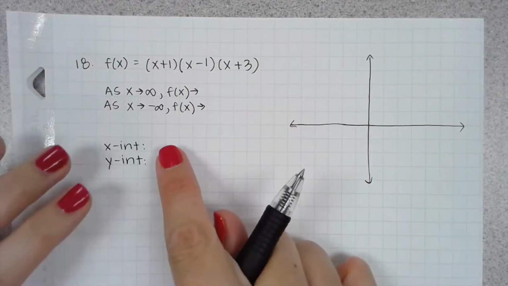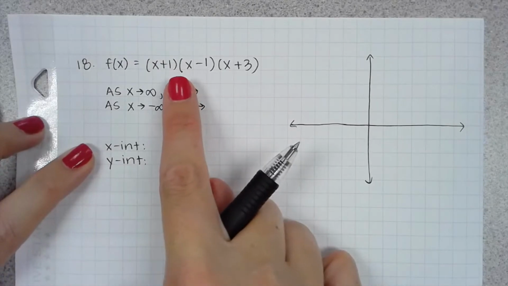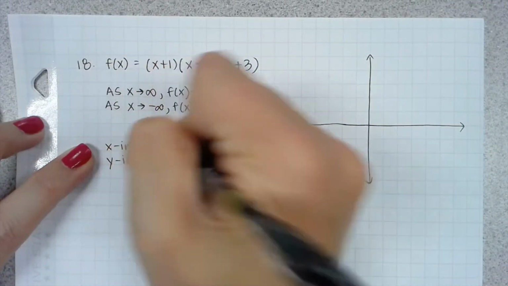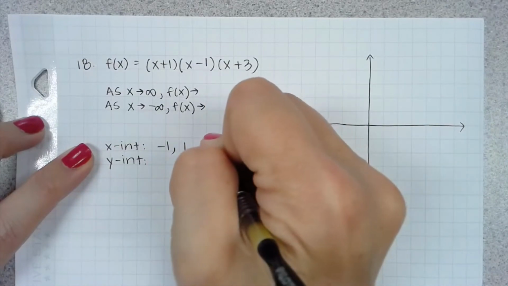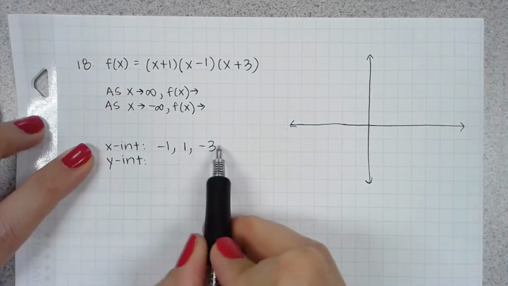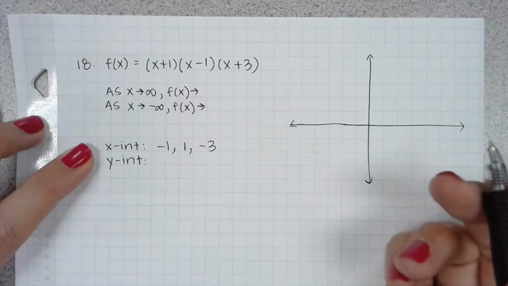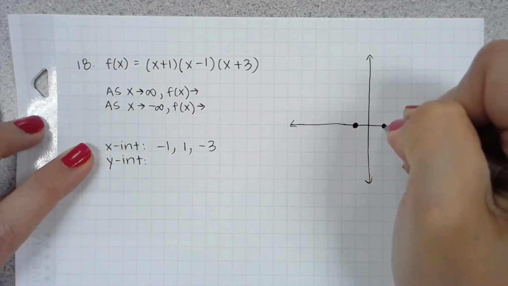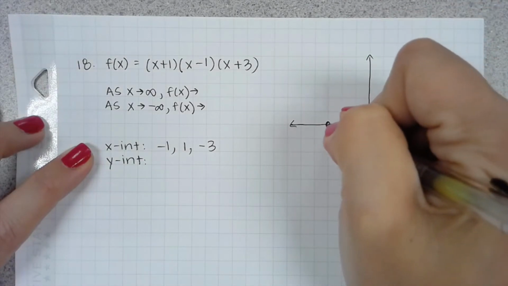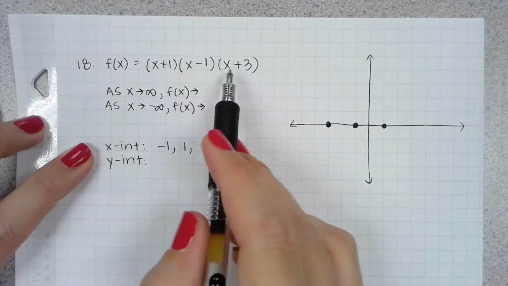So two things, the x-intercepts are always the opposite of these numbers. So this graph is going to cross at -1, this graph is going to cross at +1, and this graph is going to cross at -3. So these three places are the three places on the graph where it's going to cross. So it'll have a 0 at -1, it'll have a 0 at +1, and then it'll have a 0 at -3. It doesn't matter what order these are written in.